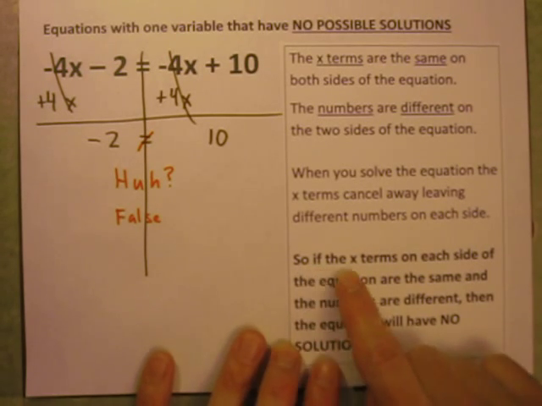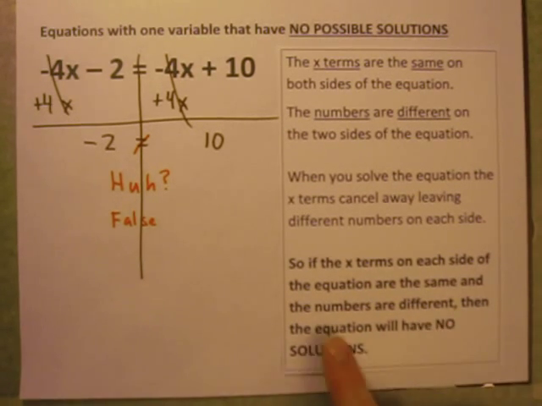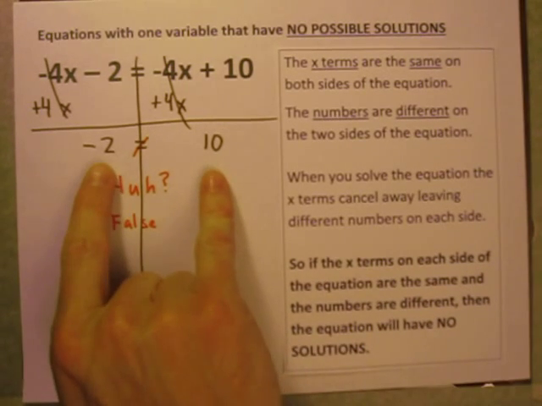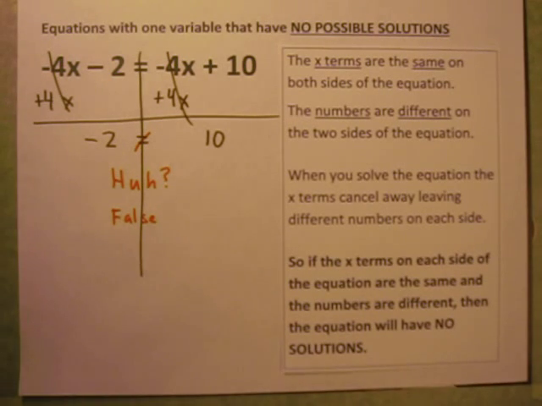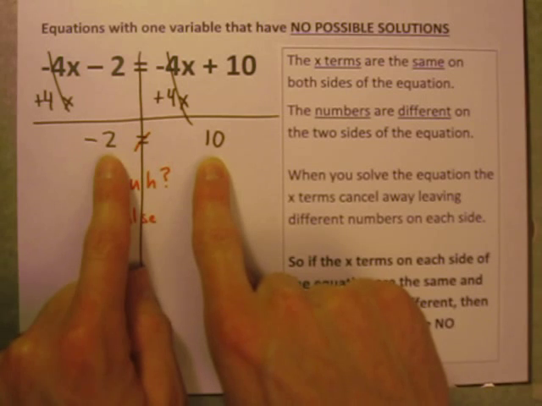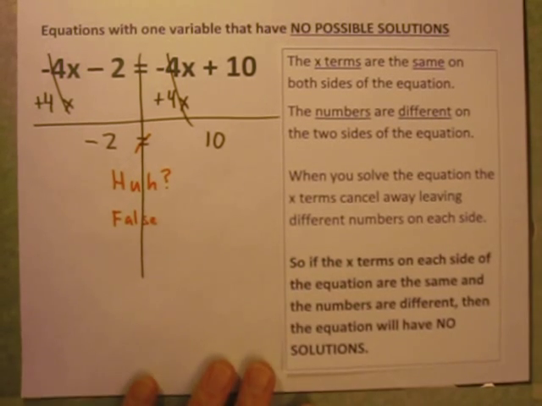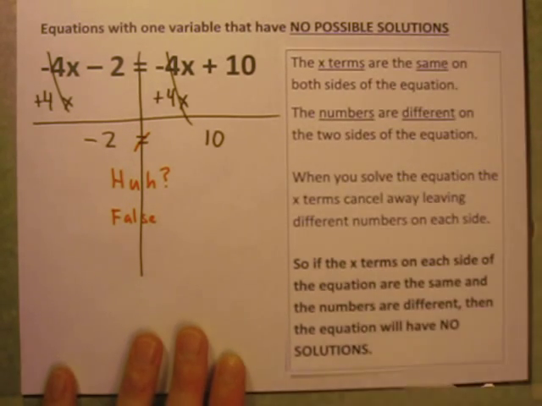So, if the x terms on each side of the equation are the same, and the numbers are different, then the equation will have no solutions. Because you end up with this false statement of negative 2 is equal to 10, or whatever your equation is, you'll have two different numbers that clearly are not equal to each other. So this has no solutions. So you can identify these right away, hopefully, with this information.